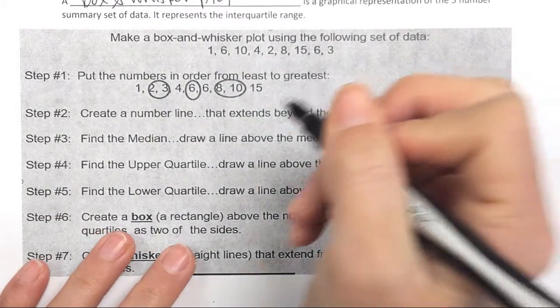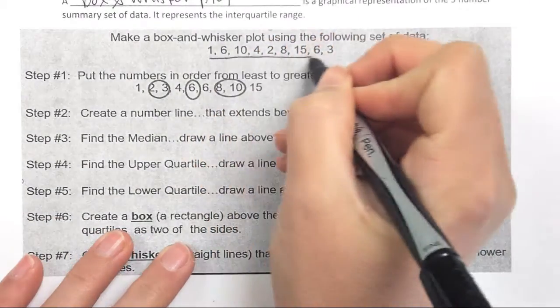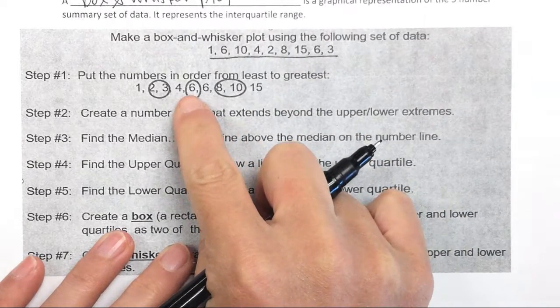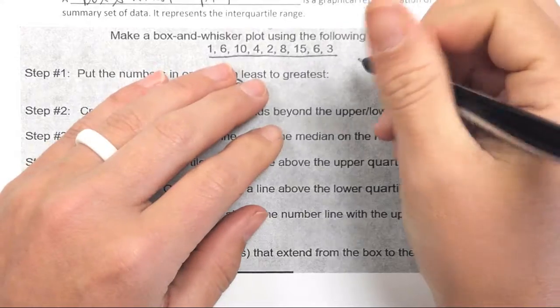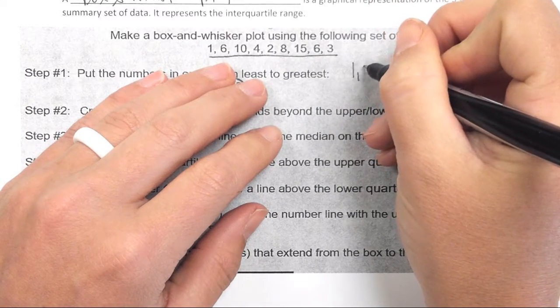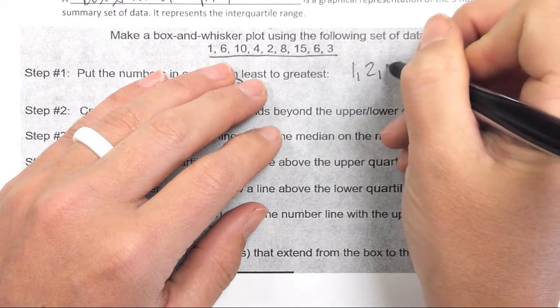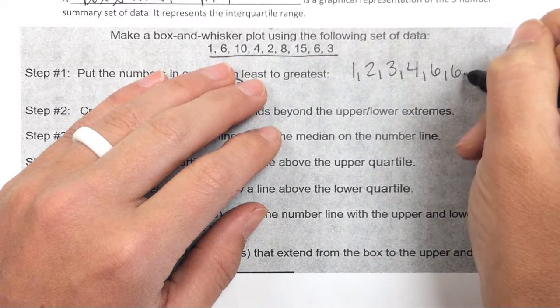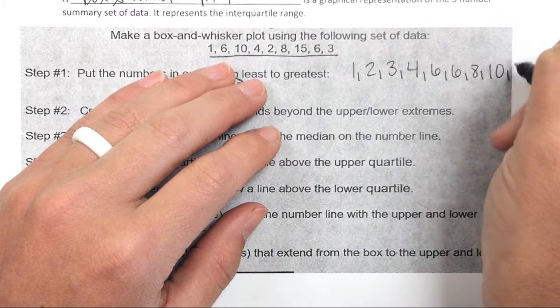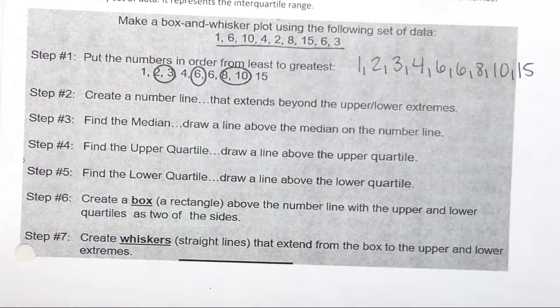So the first thing we need to do is put these in order. I know they already did it right here, but I don't know why they circled a few of them. So let's write it out to the side. Tell me what order to put it in. 3, 4, 6, 8, 10, 15. Good.